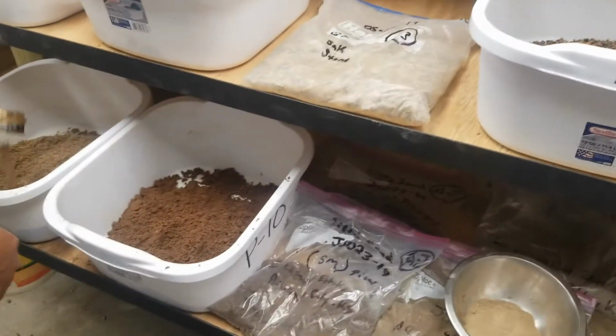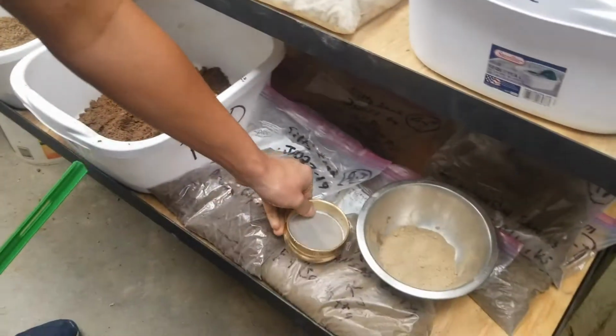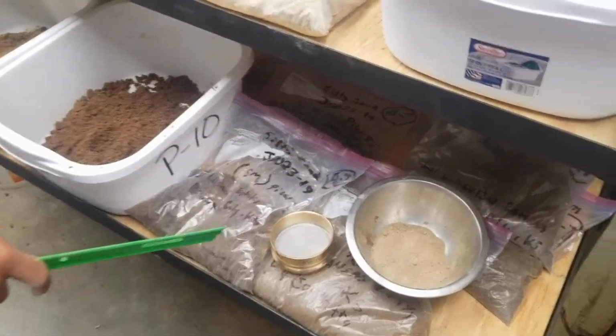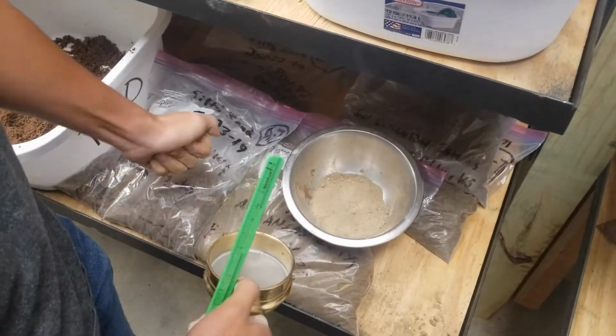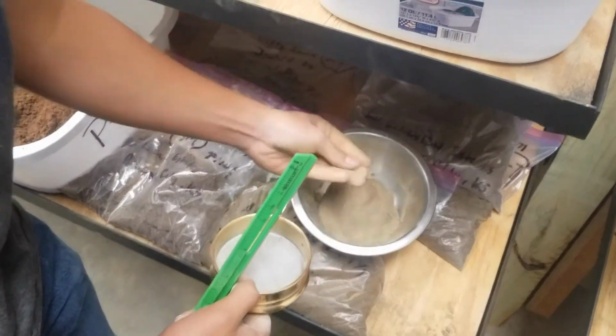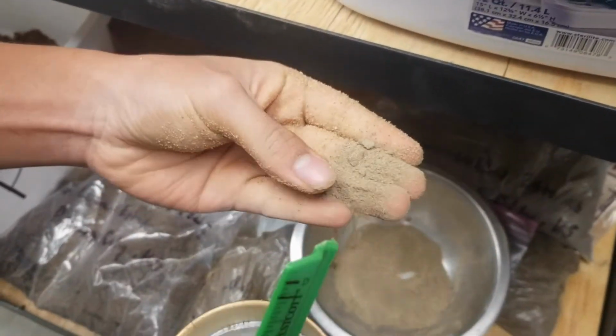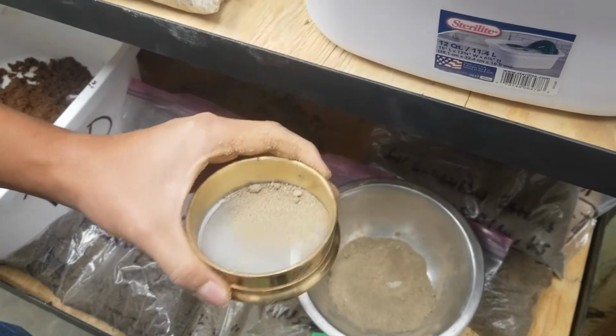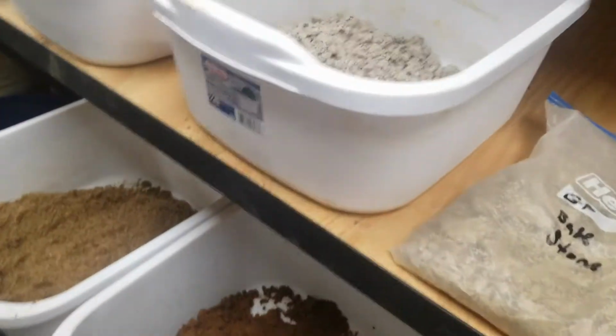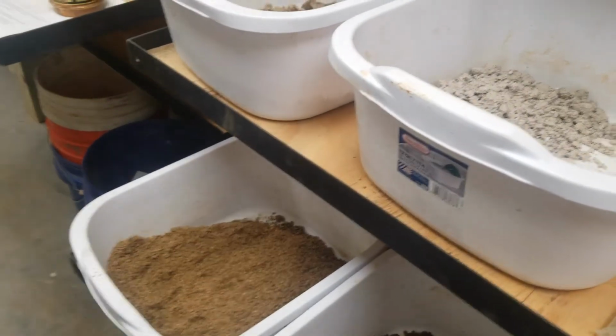And how big is the number 200 sieve? Number 200 sieve, there are 200 openings per inch. So show us this sand here that might be smaller. That's just right at the 200 sieve. You can see it is very fine here. You can barely see the particles, but they still won't pass through. Some might.